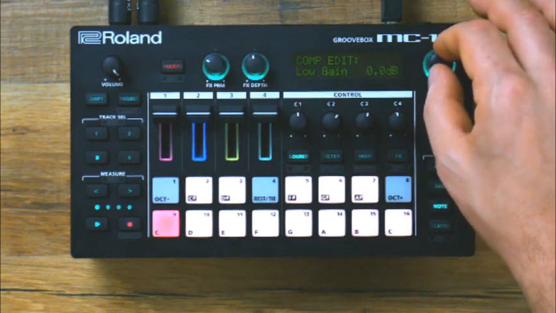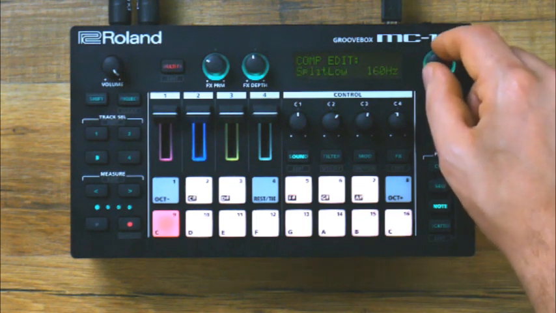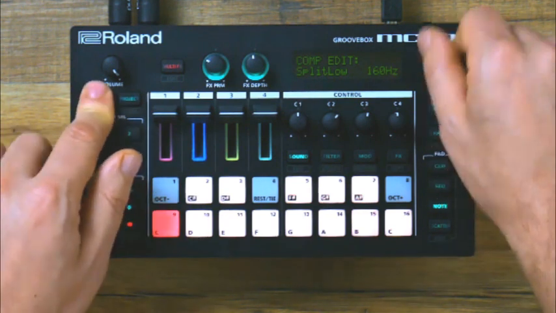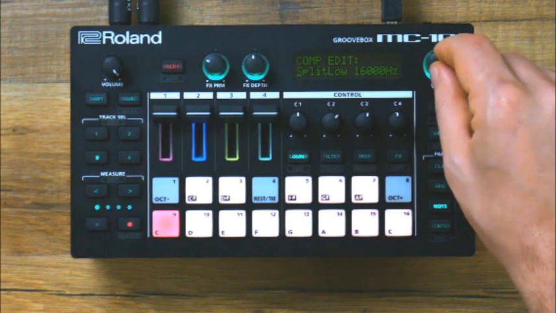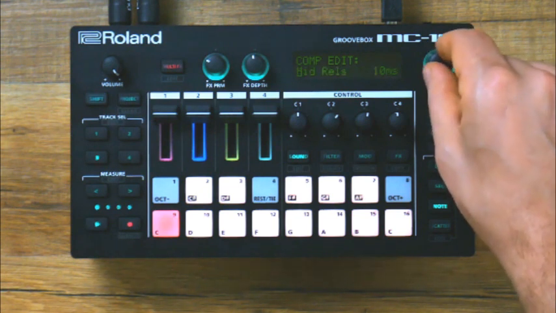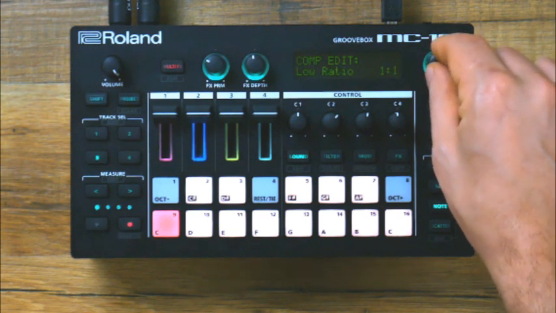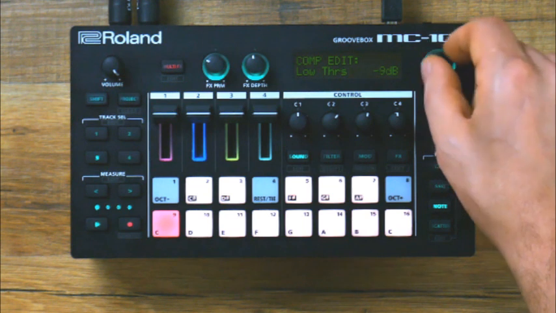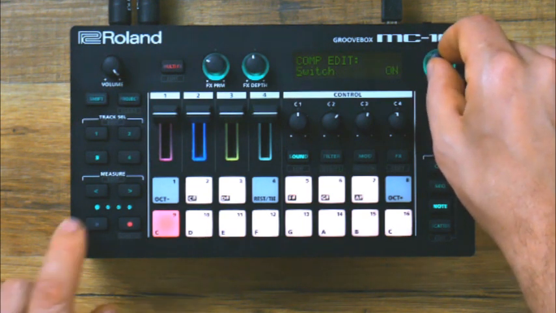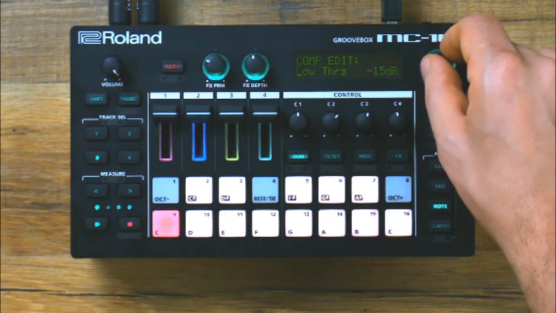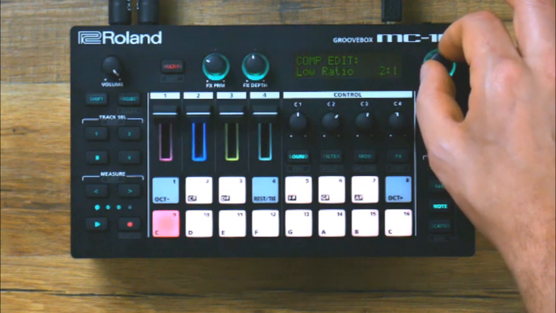If I'm just looking for a simple compressor though, one trick that I like to do is go to where it has the split low, turn that all the way up, turn the split high all the way up too. So now the low compressor essentially acts as a single band compressor, and I can do some more traditional type of compression effects. I can lower the threshold. Here it starts to get a little bit squashed.